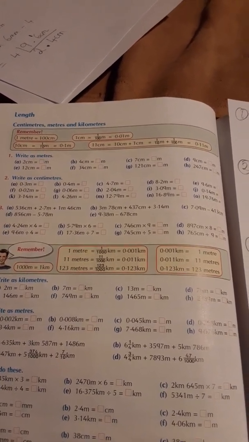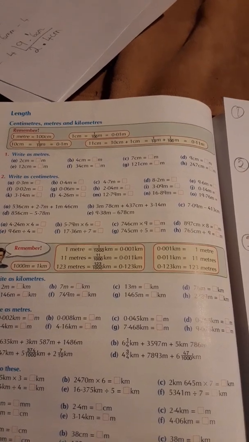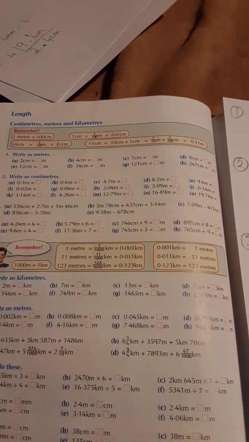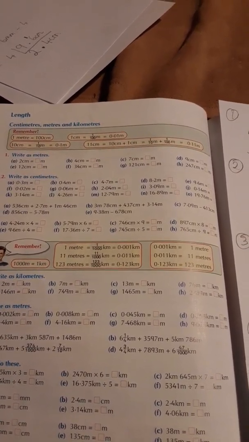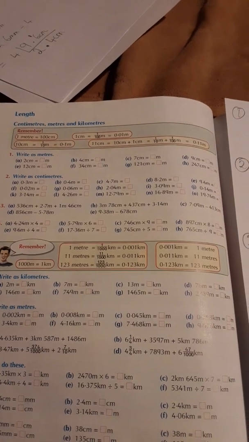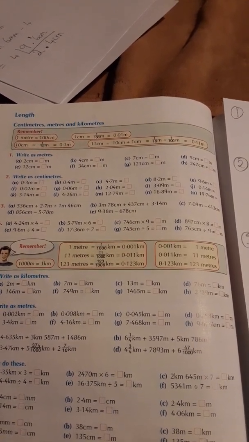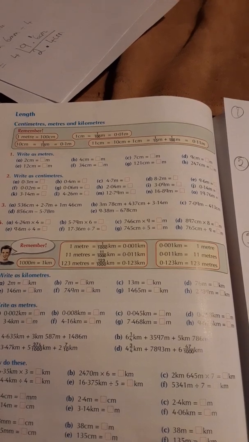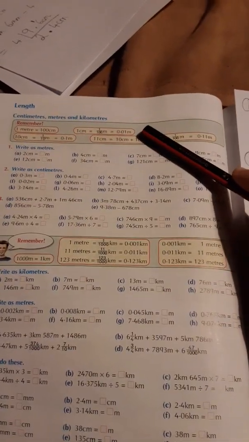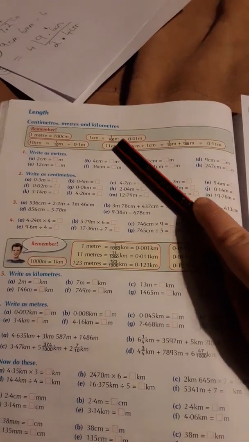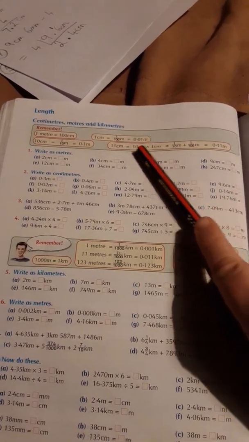You won't go to the tenths part of the decimal, rather you'll go to the hundredths part. So it will become 0.02. Just like up here, 1 centimetre is 1 out of 100 in a metre, and it becomes 0.01.